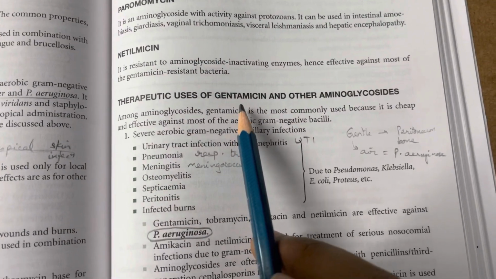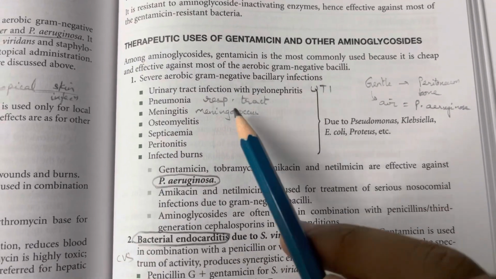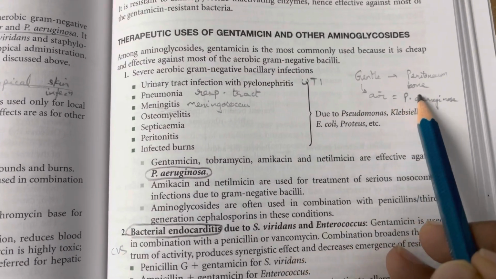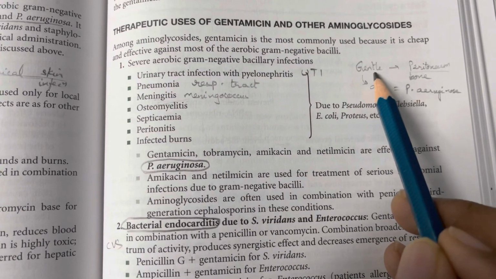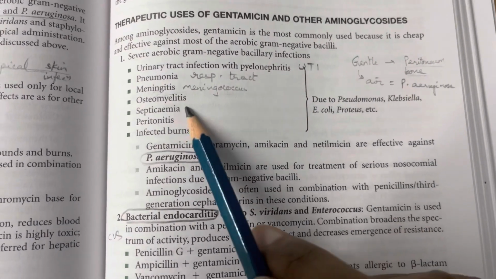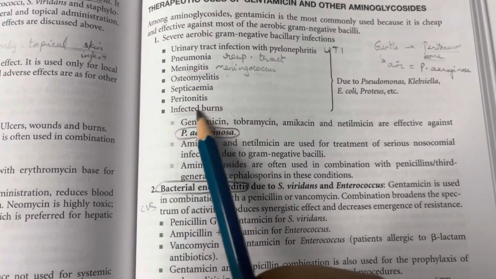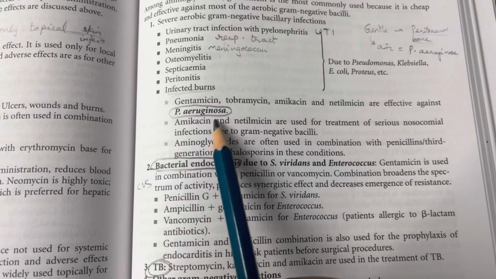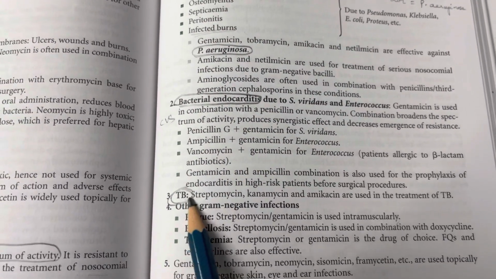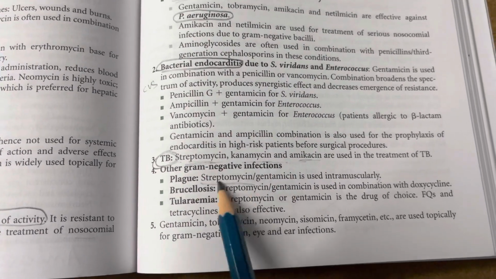Now moving on to therapeutic uses of gentamicin and other aminoglycosides. You use it in urinary tract infections, respiratory tract infections, and meningococcus is susceptible, so meningitis. It is gentle, so it can handle both peritoneum and bone, everything other than TB. So osteomyelitis, septicemia and peritonitis. Burns also, because it is gentle and effective against P. aeruginosa. Also CVS infections like bacterial endocarditis, and for TB, streptomycin, kanamycin and amikacin are useful. Plague also you can treat with streptomycin or gentamicin.